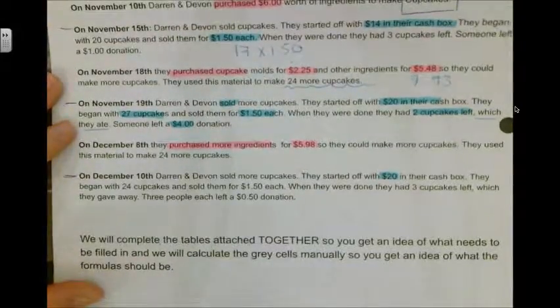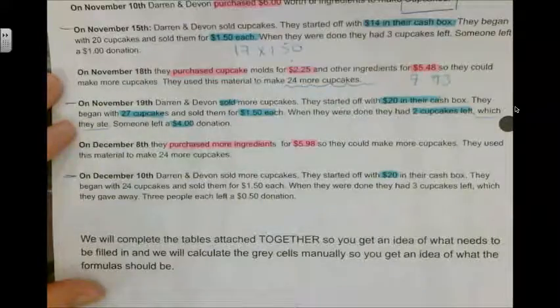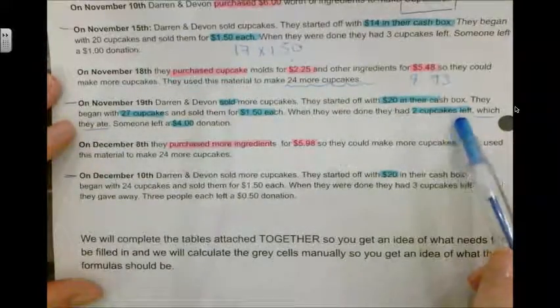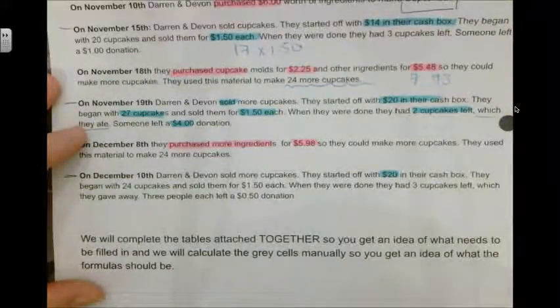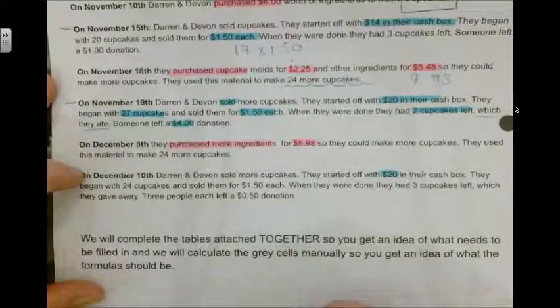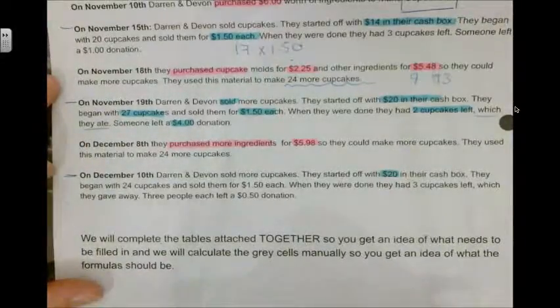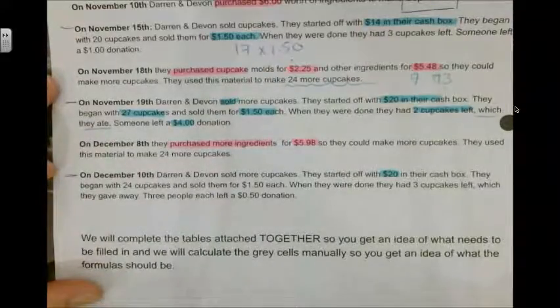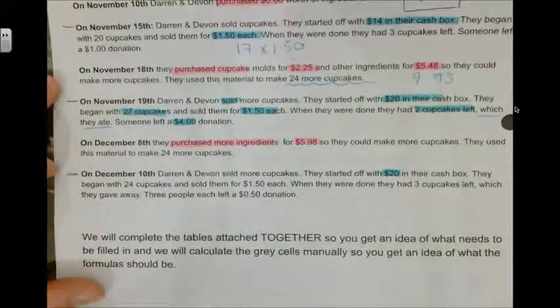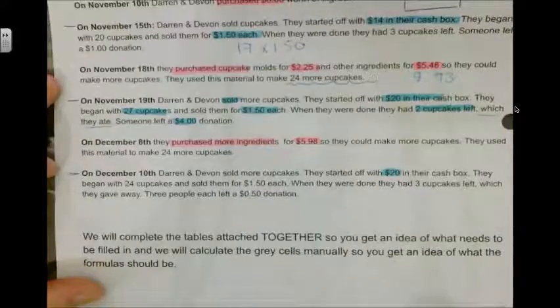When they were done, they have 2 cupcakes left, which they ate. I noticed some people were confused by the fact that they ate these cupcakes. They're not going to be able to resell them the next time because they're not selling again until December 10th. So they decided not to sell those cupcakes. That is kind of money that they're losing, but they can't sell 2 old cupcakes from like a month ago. So they just decide to eat them, okay?